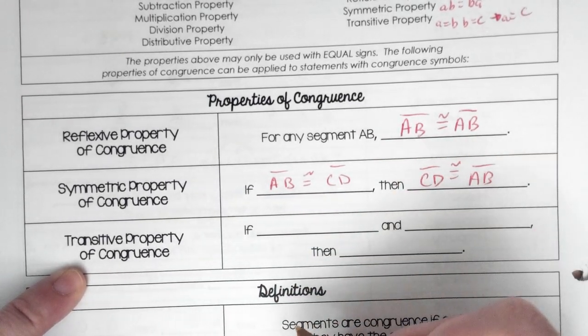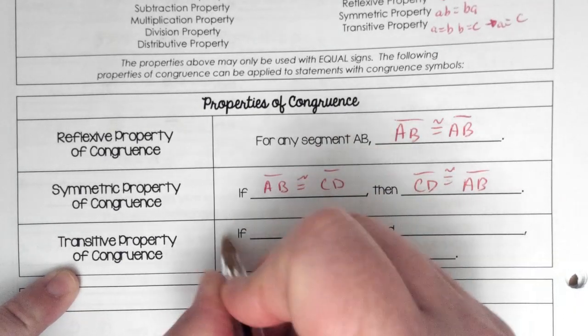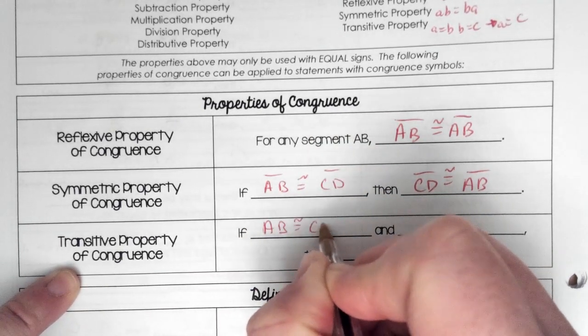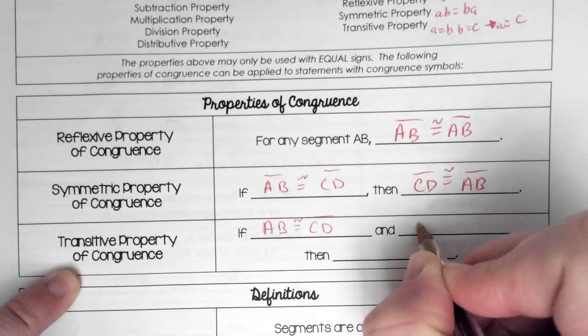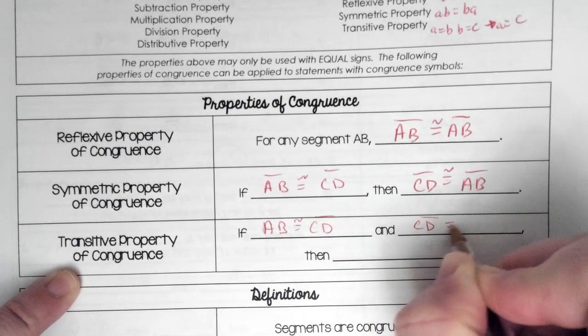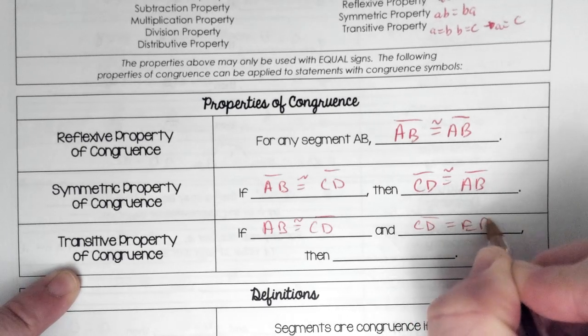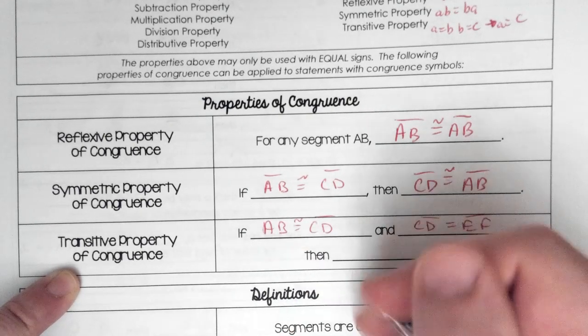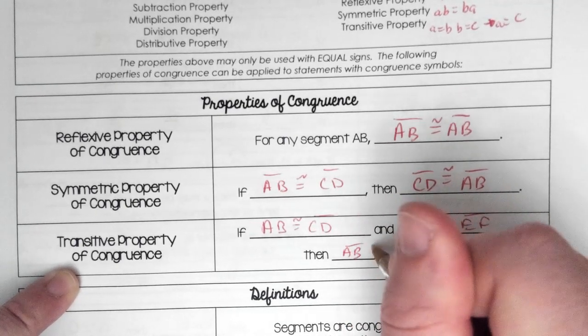So that's cutting out the middleman, right? We're just cutting out the middleman. So if I have AB is congruent to CD and CD is equal to EF, all we're going to do is cut out the middleman. So that would mean that AB is equal to EF.